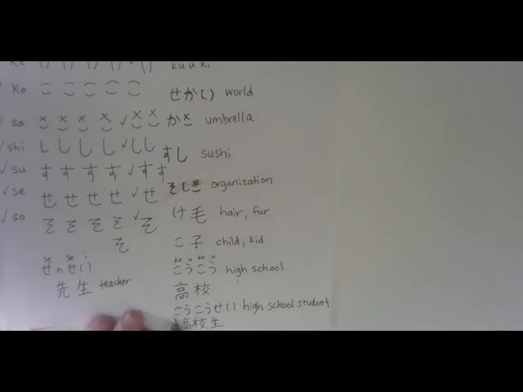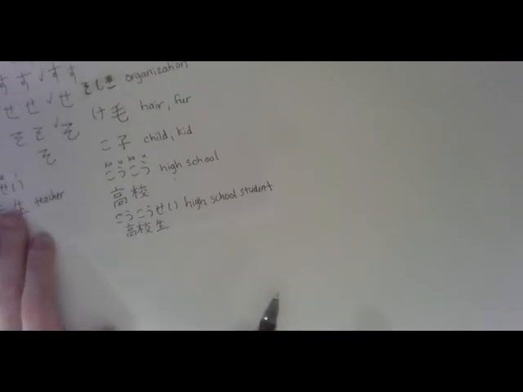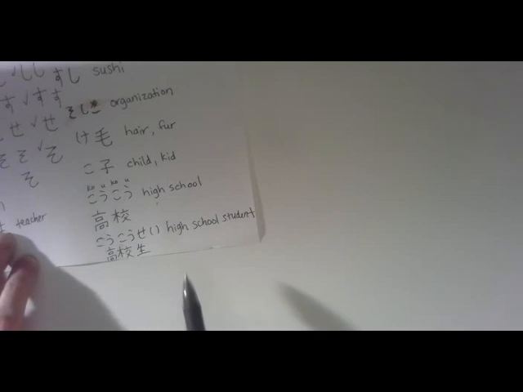And then here, kokosei, that means high school student. The sei here means student. So you can say kokosei desu, I'm a high school student.